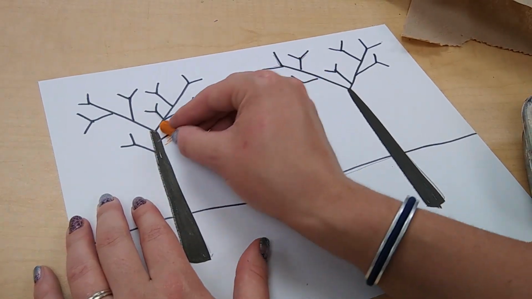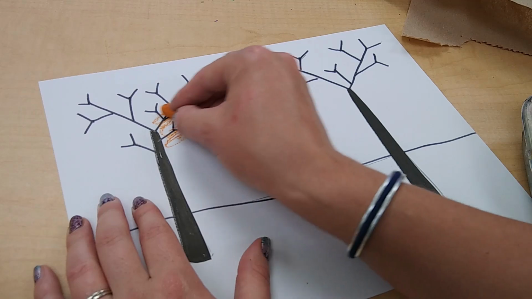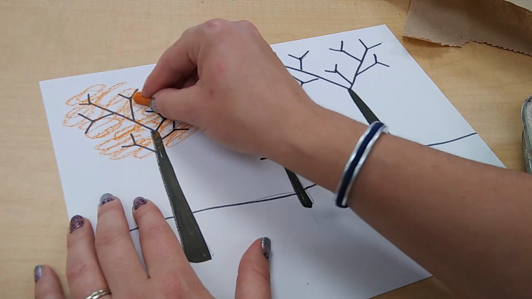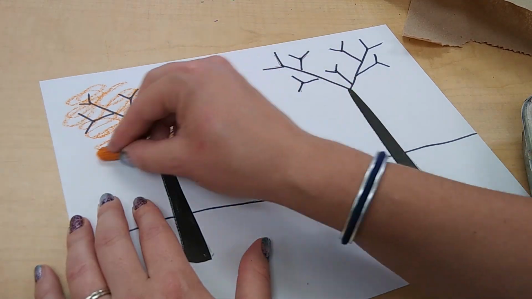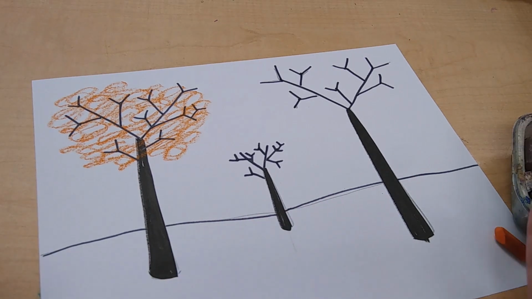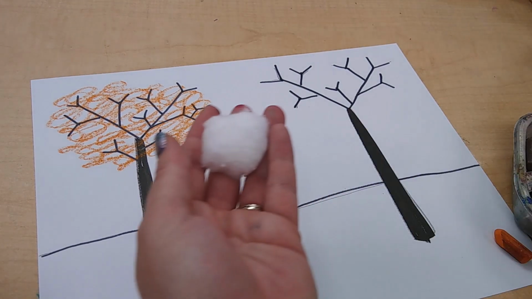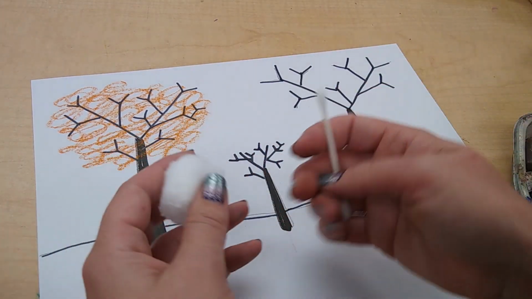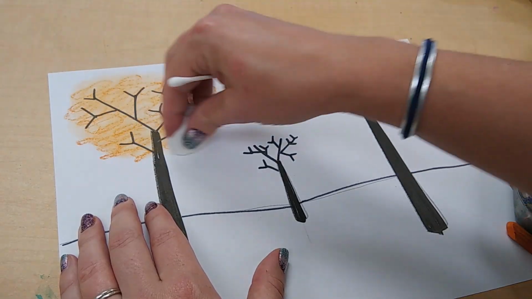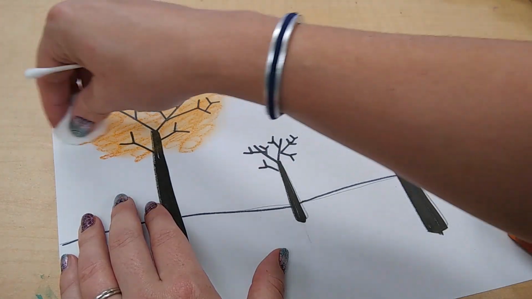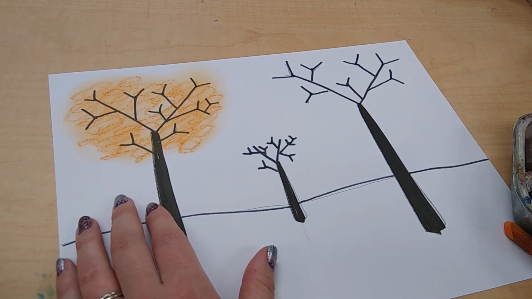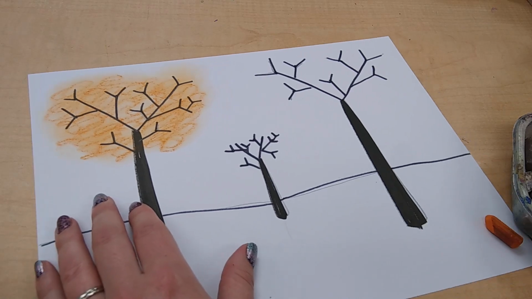And then I'm going to, maybe these are fall trees. I think these leaves are going to be changing color on this tree. So I'm just doing some little circular lines for my leaves up here. And then you can use either a cotton ball if you have one at home, or a Q-tip, or you can use your fingers or a paper towel, but you can use that to smear the chalk around so it fills in those white spaces, and it gives it a soft, misty look for your picture.